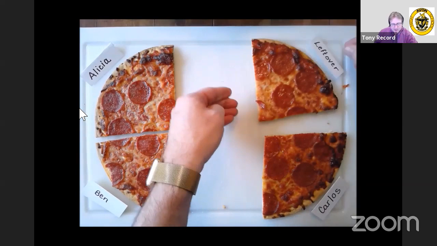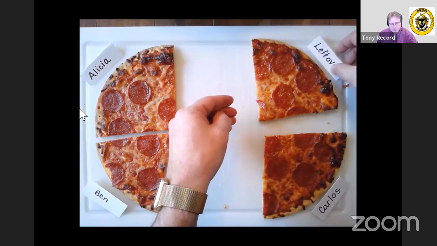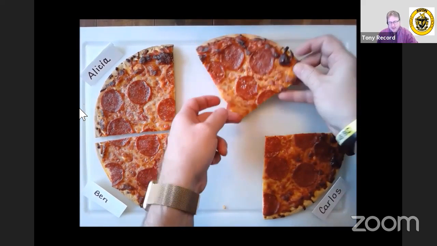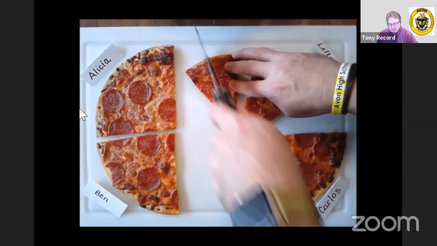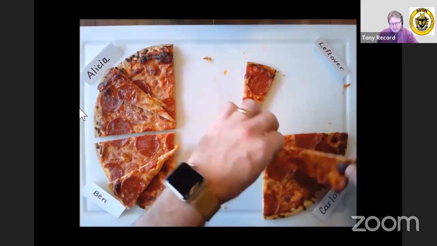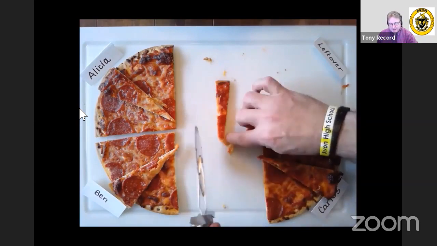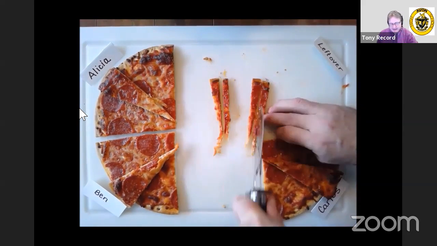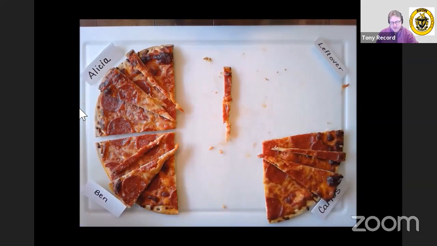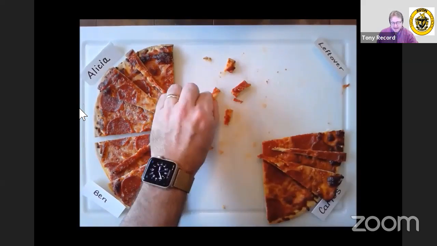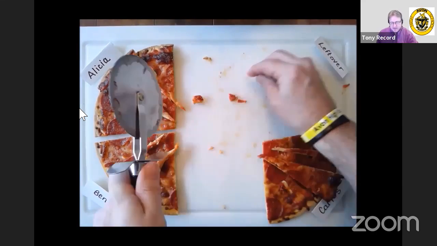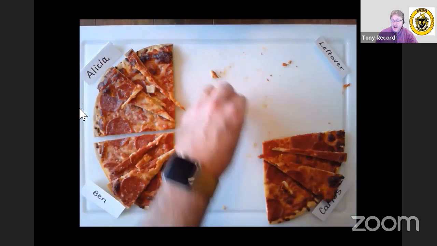Now, as you can see here, we're going to be dividing a pizza among 3 students, Alicia, Ben, and Carlos. And there's always going to be a piece that's left over. We're going to break this down a little bit. But yep, you can see that trying to divide those leftover pieces into fourths over and over again was kind of challenging, but it was leaving very little pizza left behind.